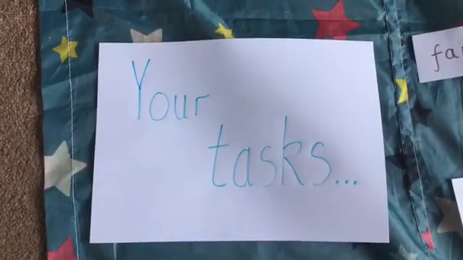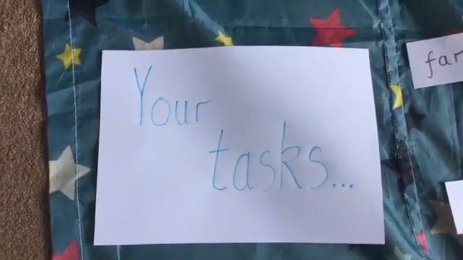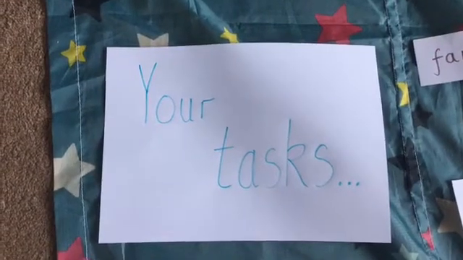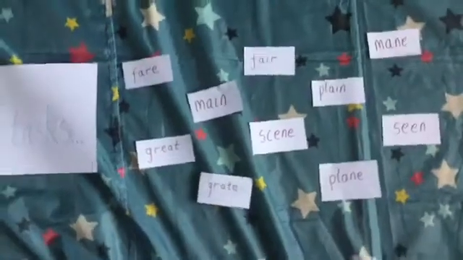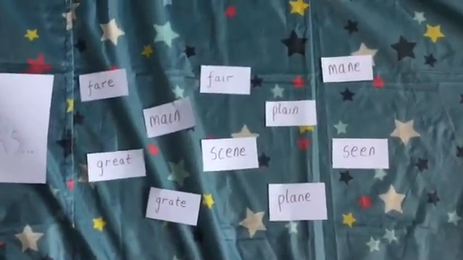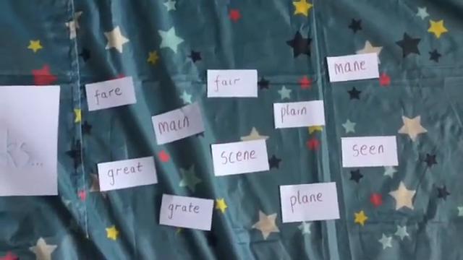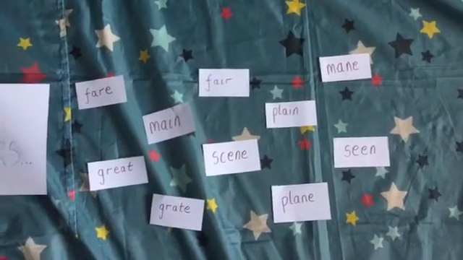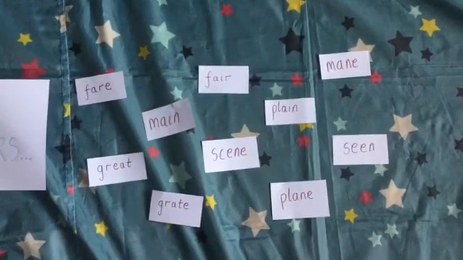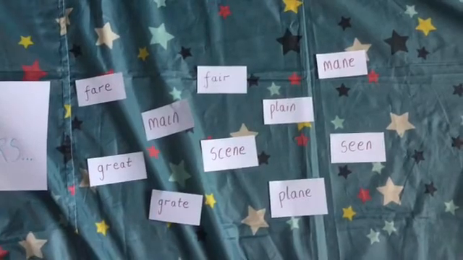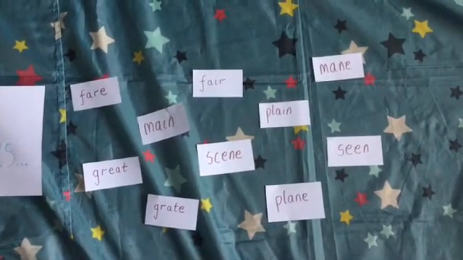Onto your tasks then, Year 3. So our tasks link to the learning objectives which we mentioned at the start. The first one is going to be to have a look at these words and to see if you can match the words that sound the same, the homophones, together. Your next task is going to be to match these words to the correct clue.